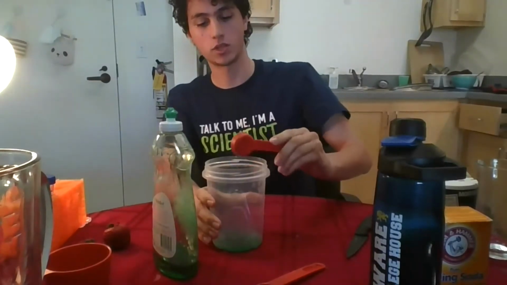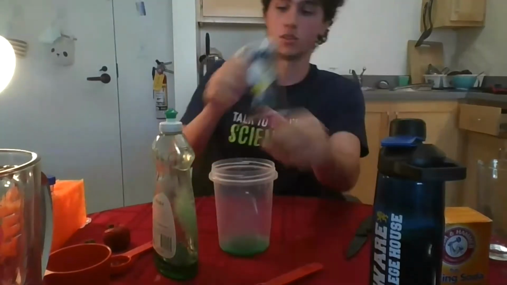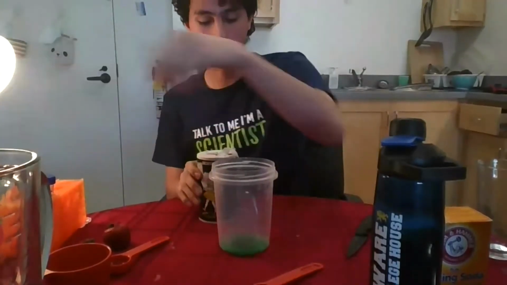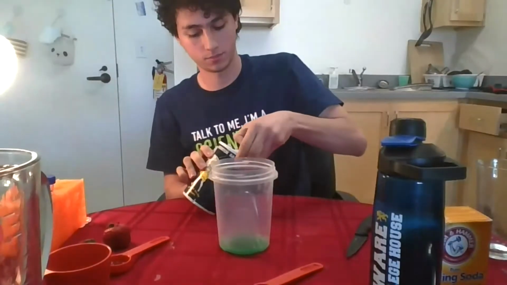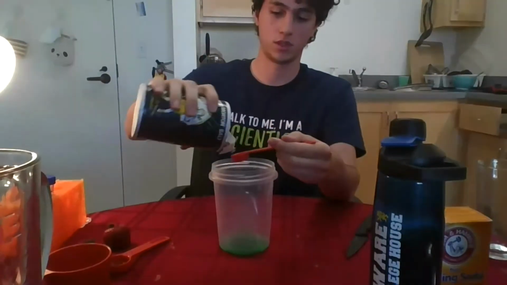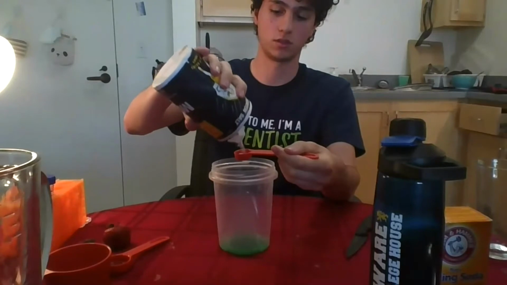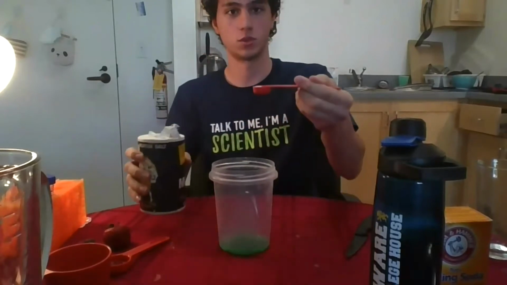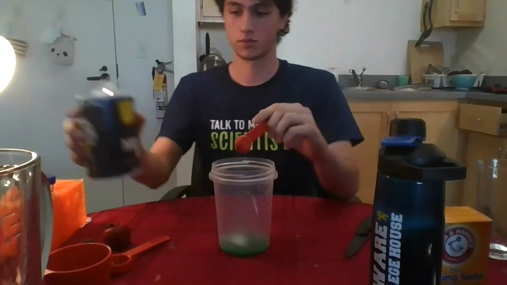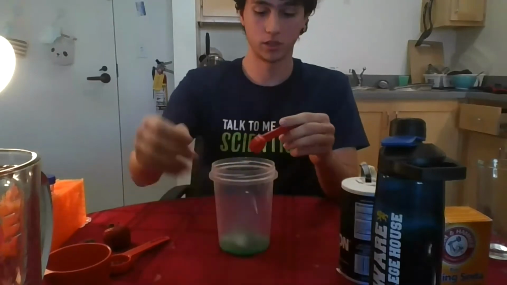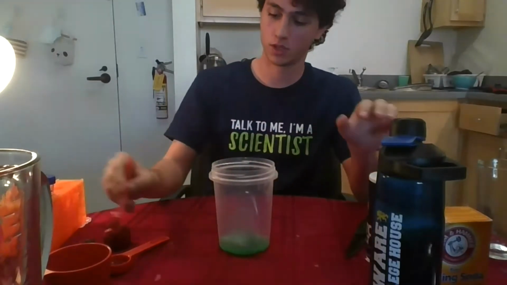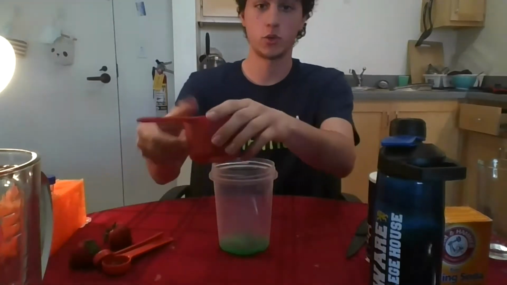So now we're going to add salt. So we're going to add 1 teaspoon. Now it's actually a teaspoon of salt. And here we go. 1 teaspoon of salt. And now we're going to add water because we need to dissolve all of these materials. And I have a US cup.